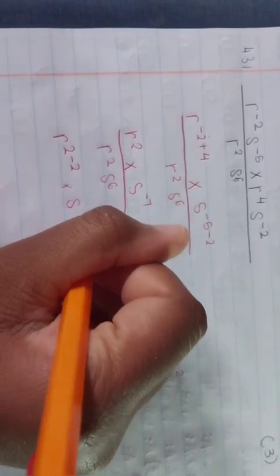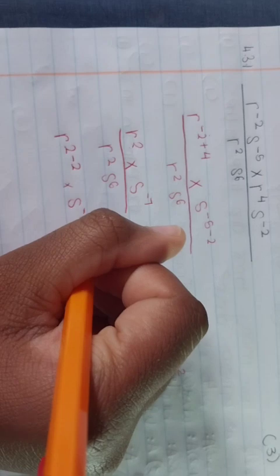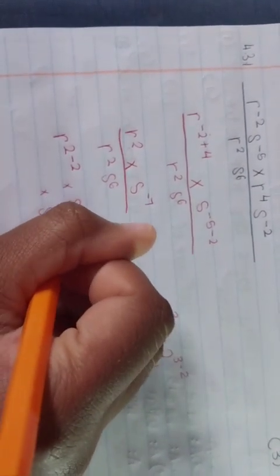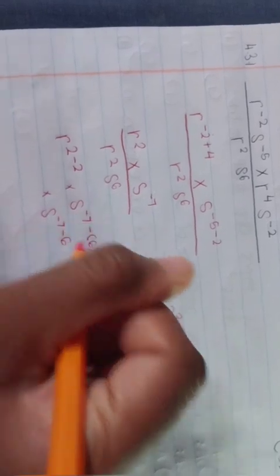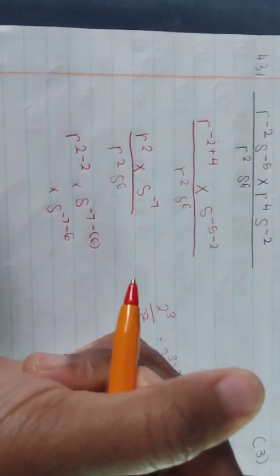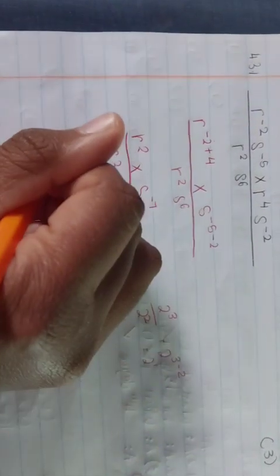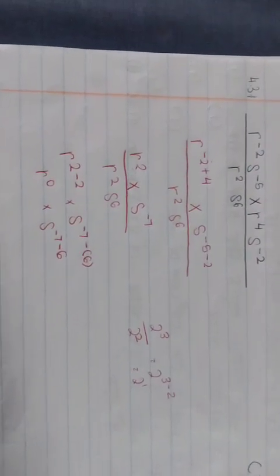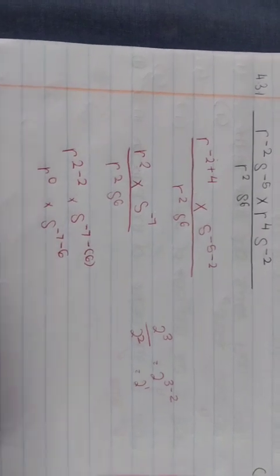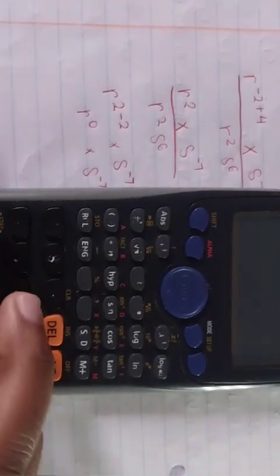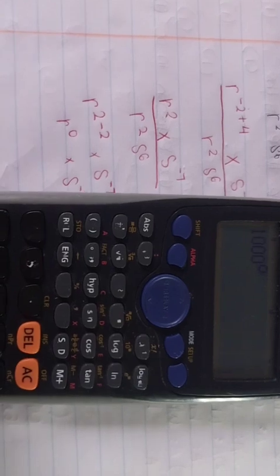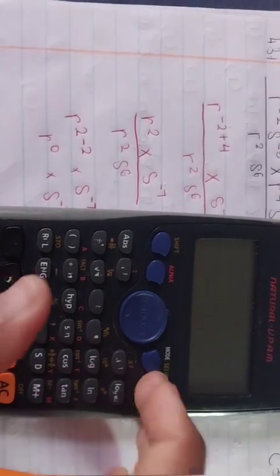Multiply S to the power of -7 minus, okay? You know that's the same as S, so S to the power of -7 minus 6, put it in brackets so that you avoid your answer getting wrong and confusion as well. Then R to the power of 0. Now anything to the power of 0 is 1. You can even punch on your calculator 1000 to the power of 0. It is 1. Anything to the power of 0 is 1.